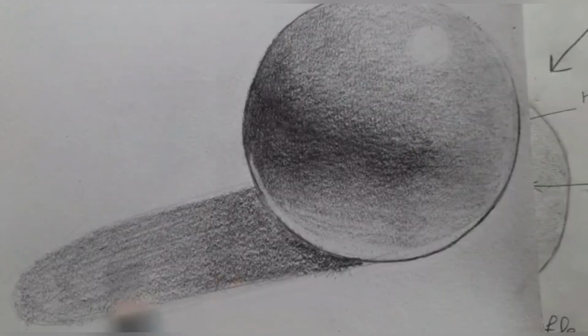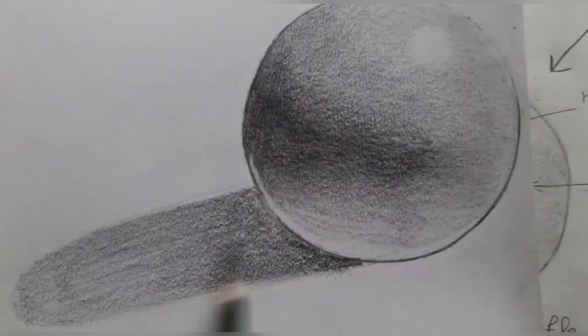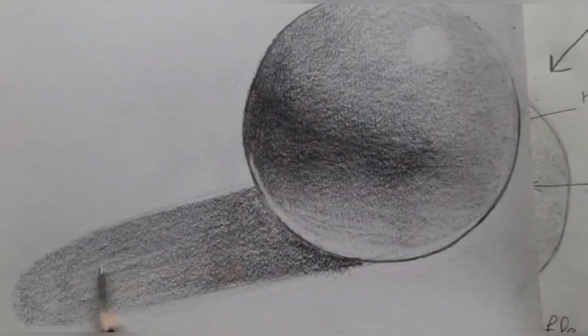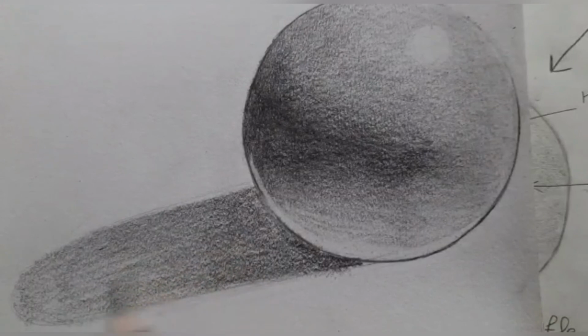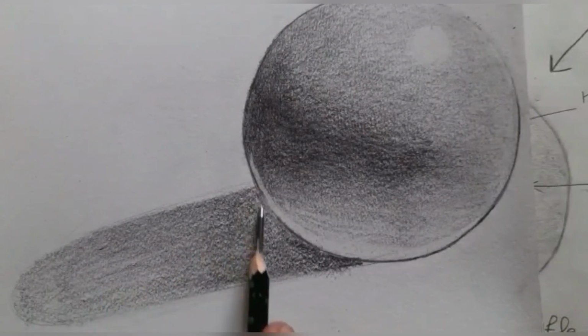And what you need to do is draw these spheres a lot and do this shading and send this to me. Send your works to me, and I feel happy, and I give suggestions on how to improve.